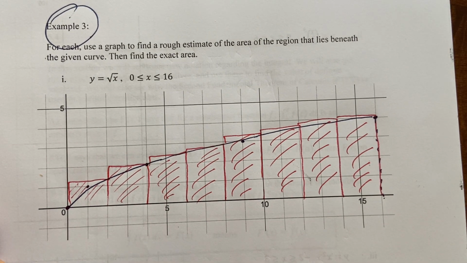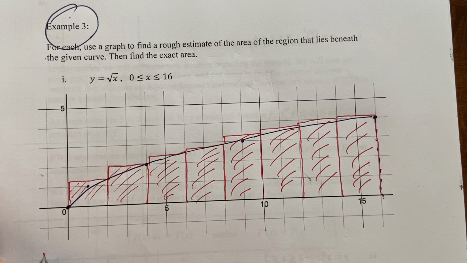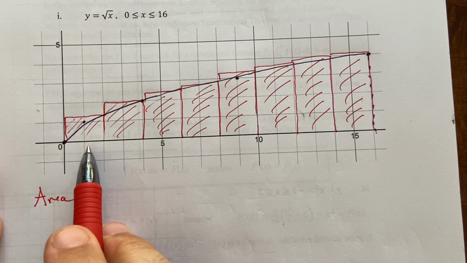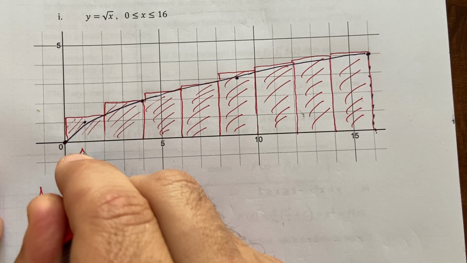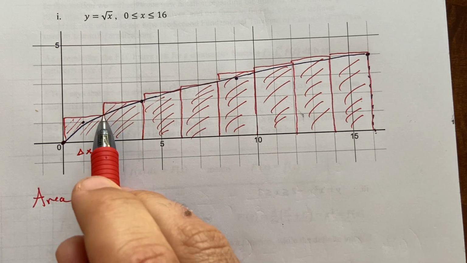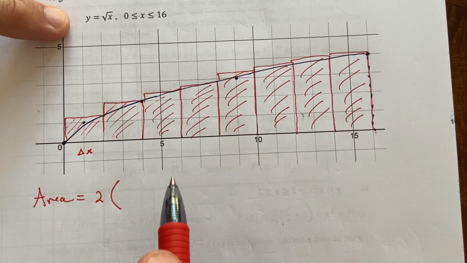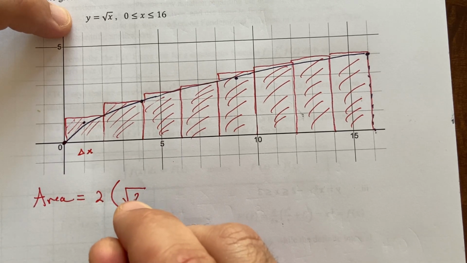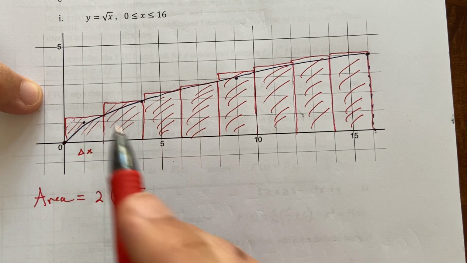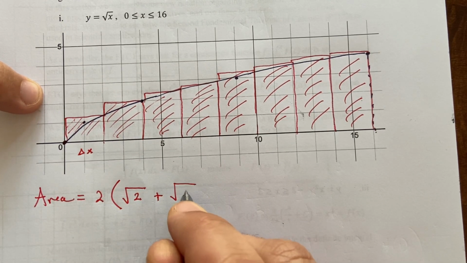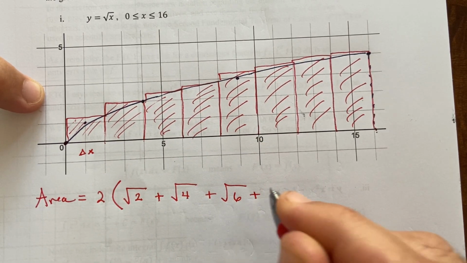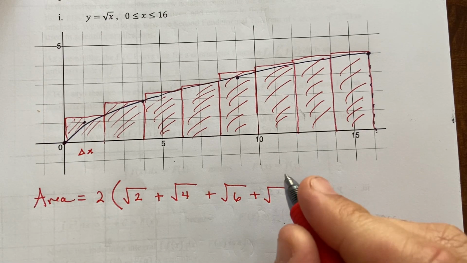So let's see, I'll go ahead and say that area, so each width, the delta x in other words, would be 2. So I'll factor out that 2. And now I need to find the heights of all of these. So I would have the square root of 2, right? Because here's 2, I'm evaluating at 2. Plus the square root of 4, right here. Plus the square root of 6. I'm basically taking the square root of all these evens.